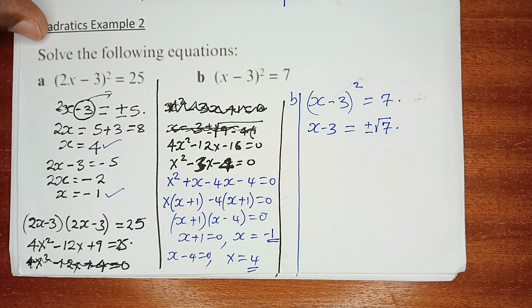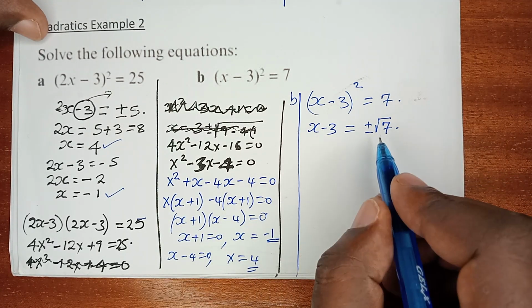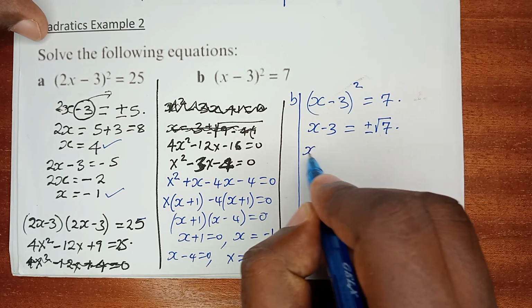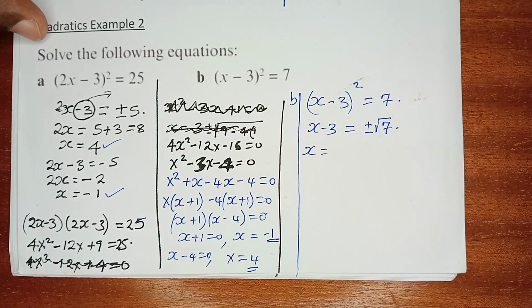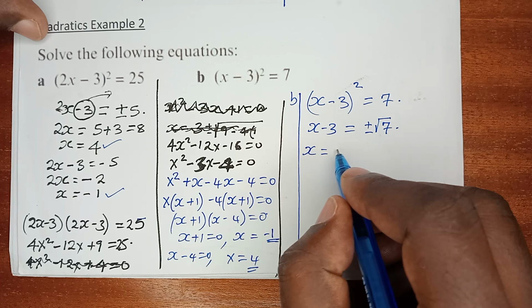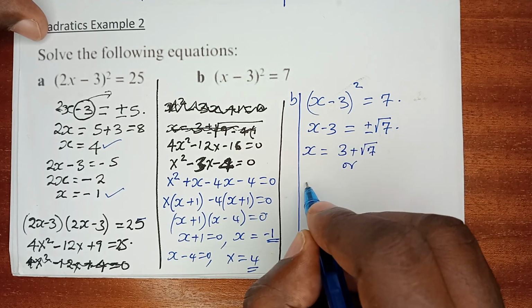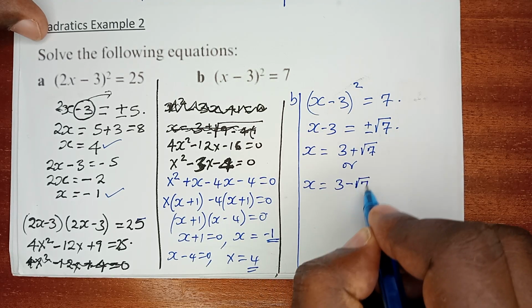You realize that the root of 7 is not a whole number. It's not terminating. It is a surd actually. So to make x the subject of the formula, and we can see that the root of 7 is plus or minus, we would say x is equals to, when this negative 3 crosses to the other side, becomes positive, and therefore 3 plus the root of 7, or x is equals 3 minus the root of 7.